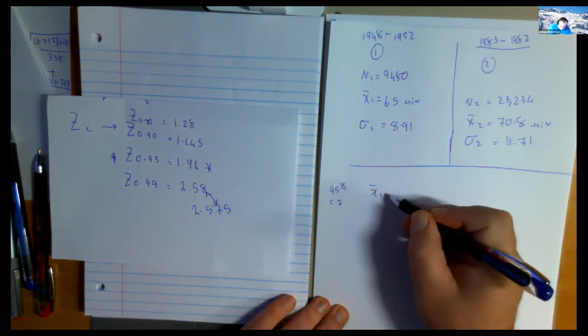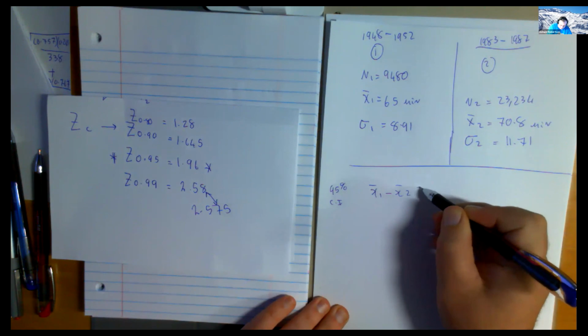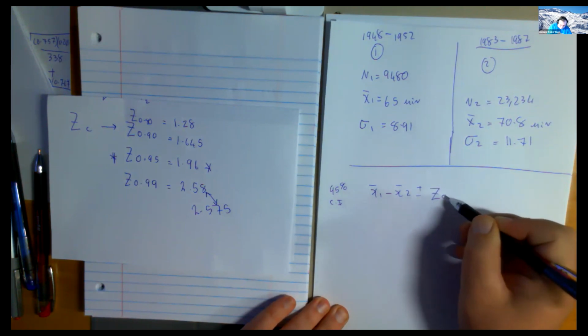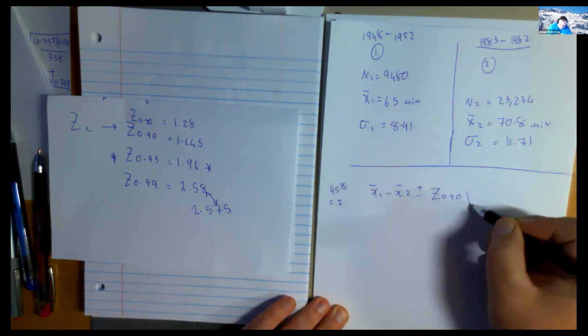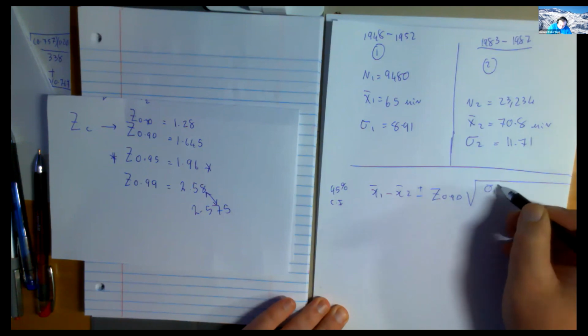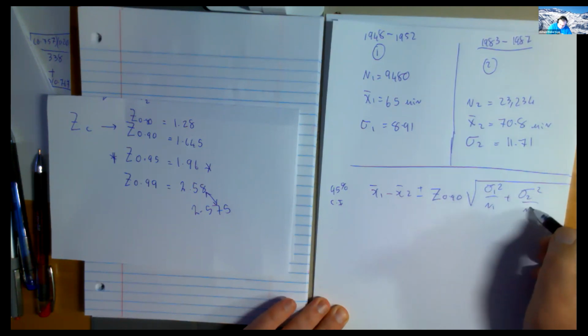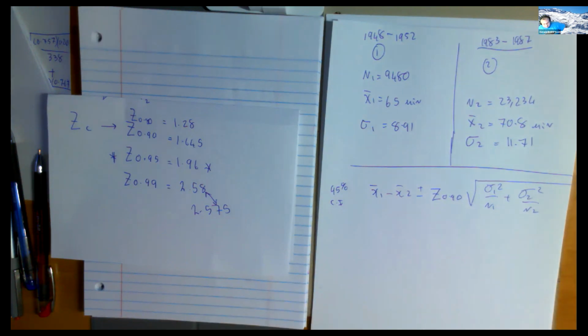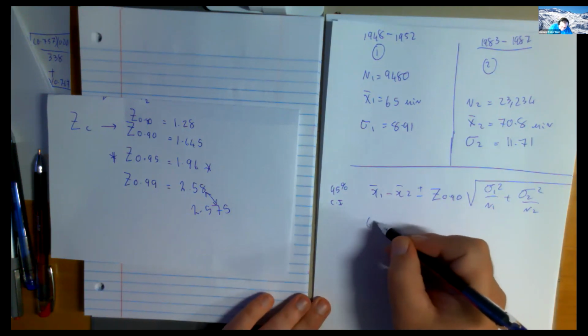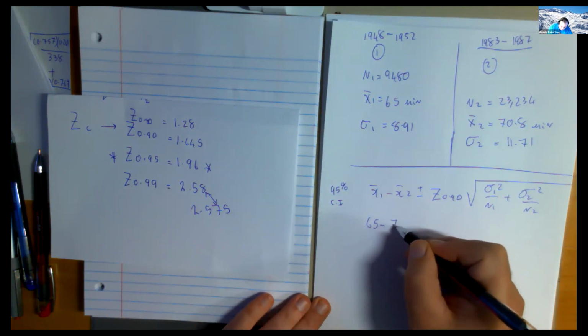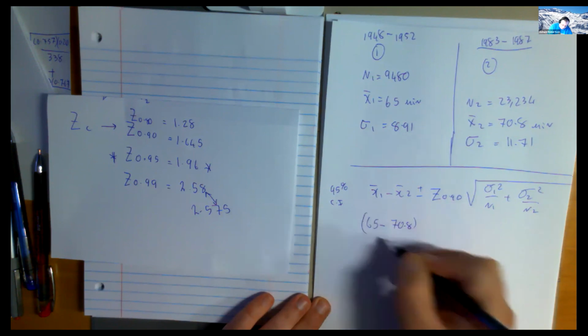So a 95% interval will be this guy, give or take the magic number for 90, times the square root of sigma 1 squared over n1 plus sigma 2 squared over n2. In fact, once you know the numbers, can't you pretty much ignore the story? Because won't the math be the same? So we have a 65, take away a 70.8.